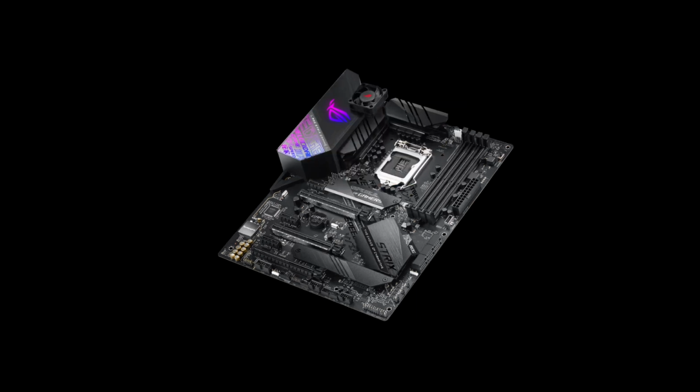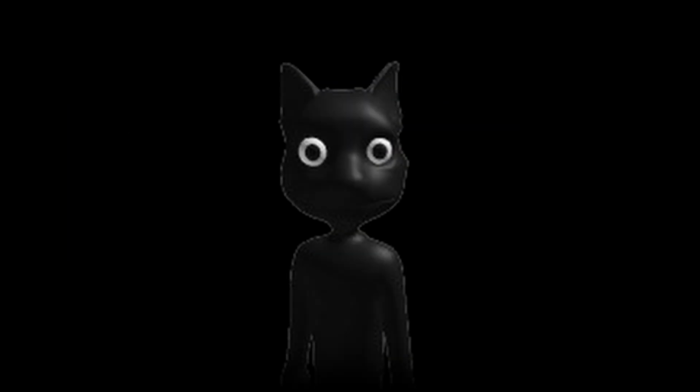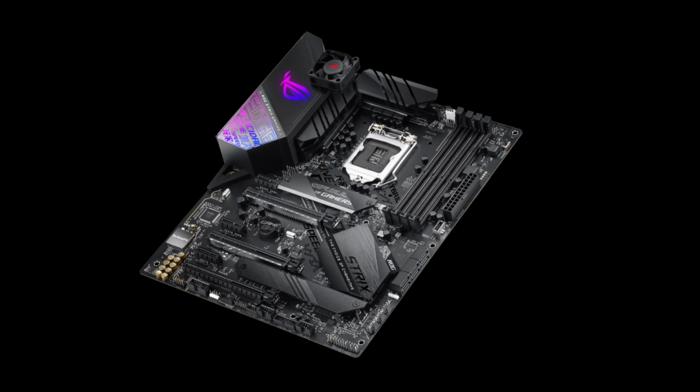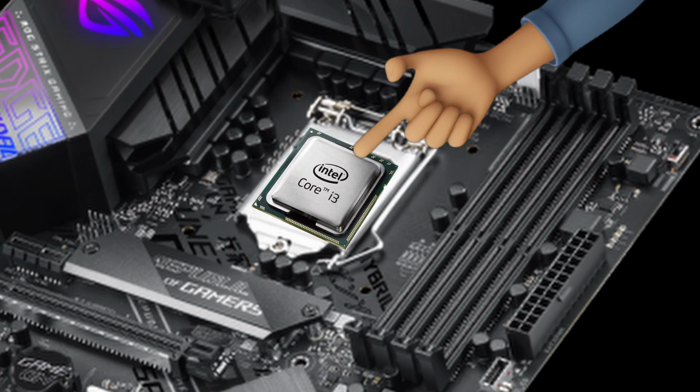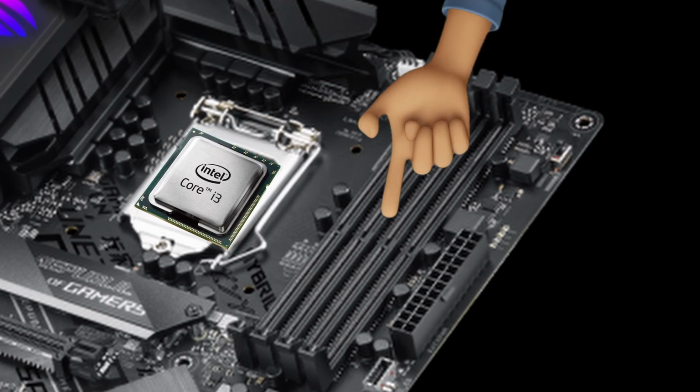And the motherboard looks like this. Yes, it is scary to look at and may confuse some people, but really it's simple. There are only a couple things that you should really look at. There is of course the CPU socket, where we place our CPU. Look at this dude. Then, right next to it, we have RAM slots.